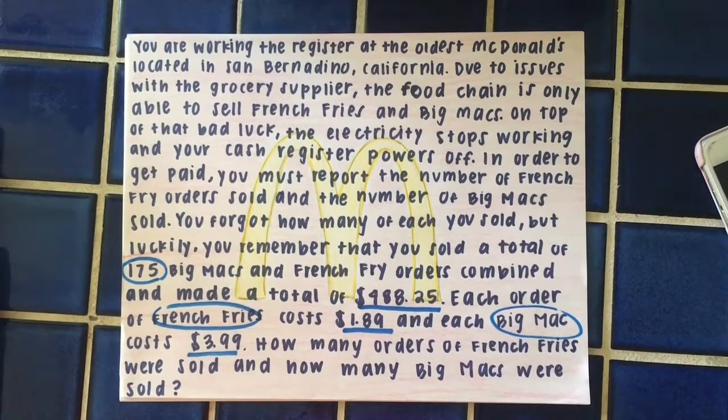In order to get paid, you must report the number of French fry orders sold and the number of Big Macs sold. You forgot how many of each you sold, but luckily you remember that you sold a total of 175 Big Macs and French fry orders combined. It made a total of $488.25. Each order of French fries costs $1.89, and each Big Mac costs $3.99. How many orders of French fries were sold and how many Big Macs were sold?